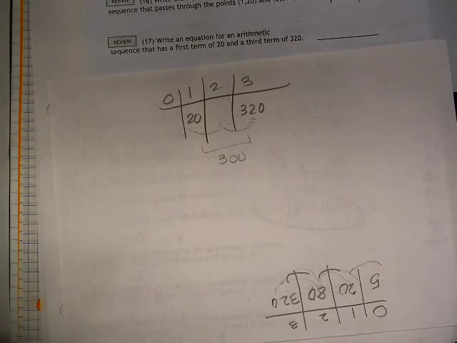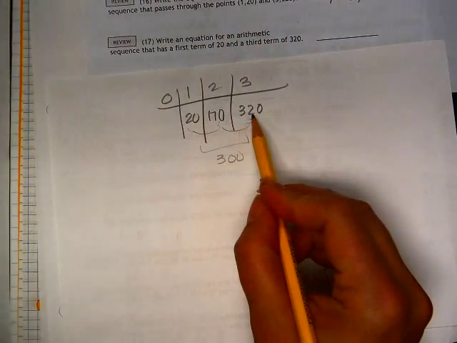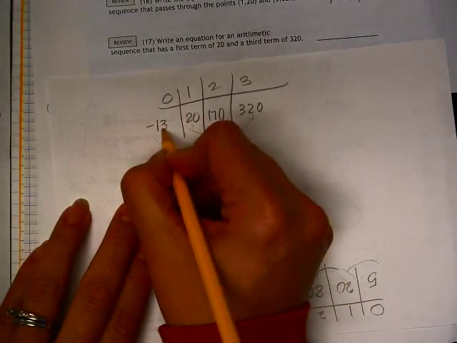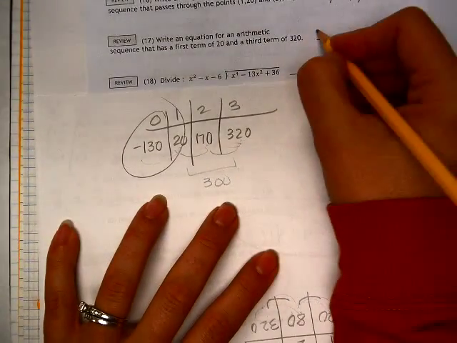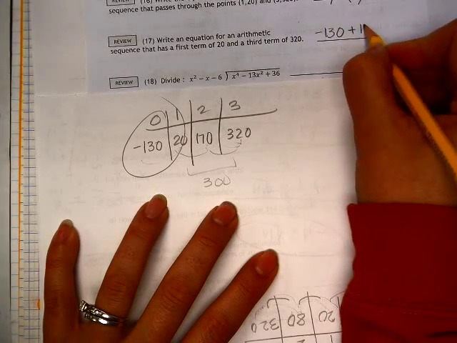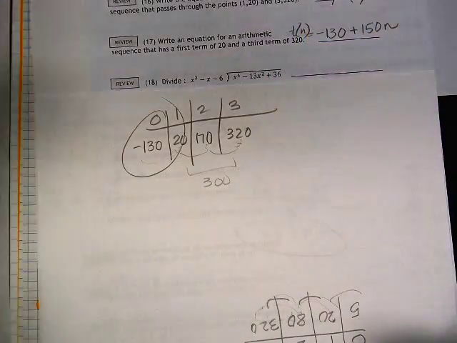So I would have 170, and then plus another 150 would be that way. So going backwards, I would do 20 minus 150, which should give me negative 130. Here's my initial value. And then I am going to add 150 every single time, over and over and over again.